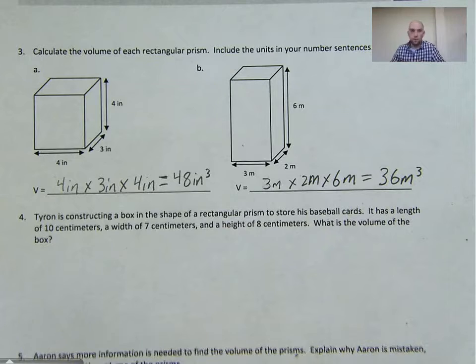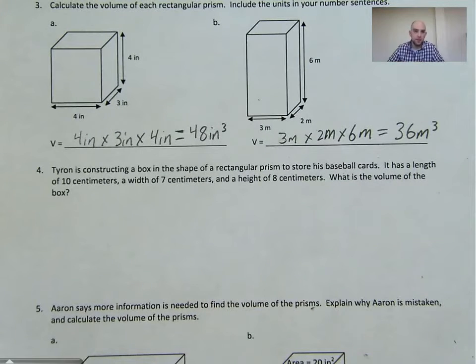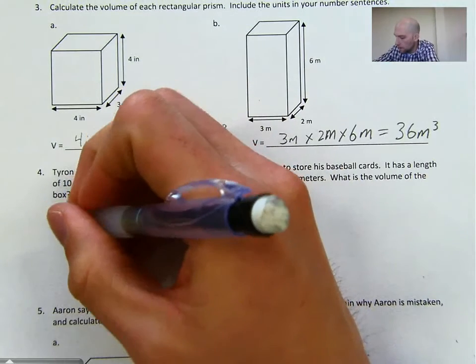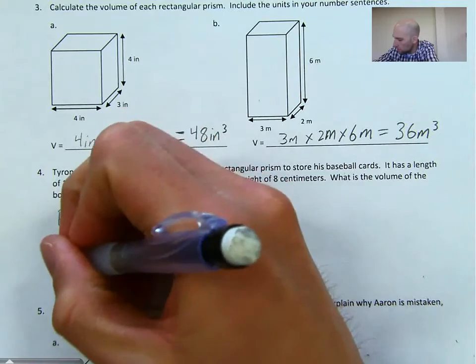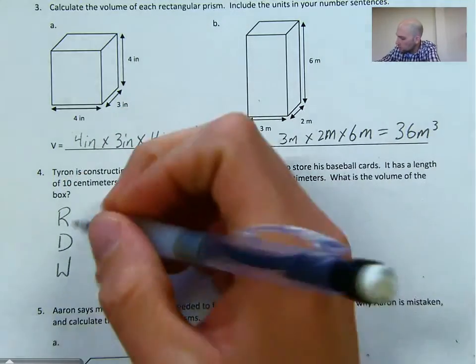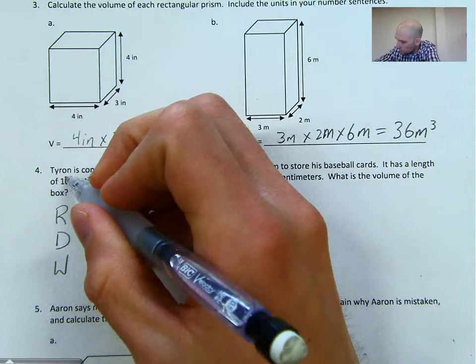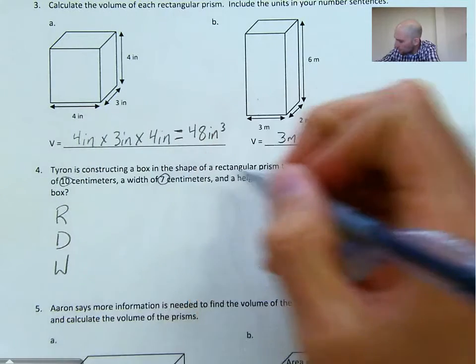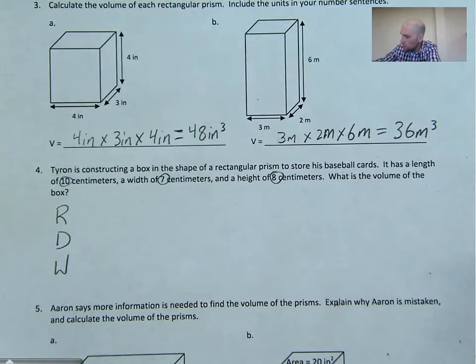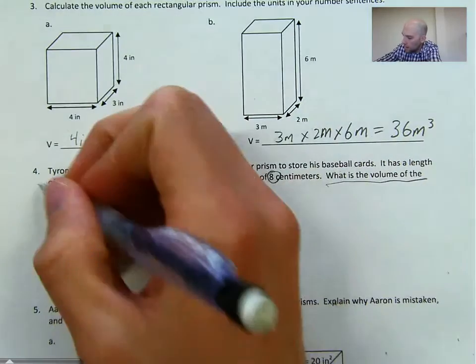All right, and I think we'll do one more here. We'll do a word problem. Tyron is constructing a box in the shape of a rectangular prism to store his baseball cards. It has a length of 10 centimeters, a width of 7 centimeters, and a height of 8 centimeters. What is the volume of the box? So I'm going to do a little RDW strategy here for my word problem. So it has a length of 10 centimeters, a width of 7 centimeters, and a height of 8 centimeters. And I want to know what the volume of the box is.